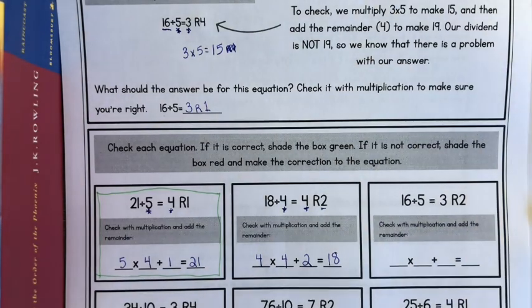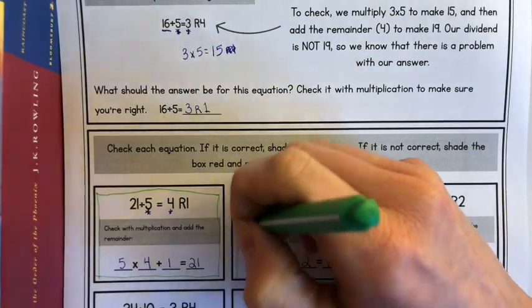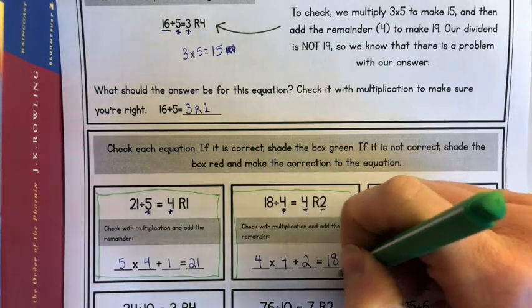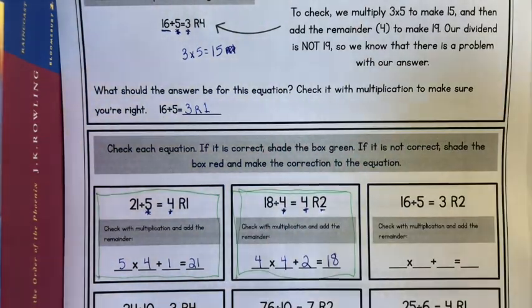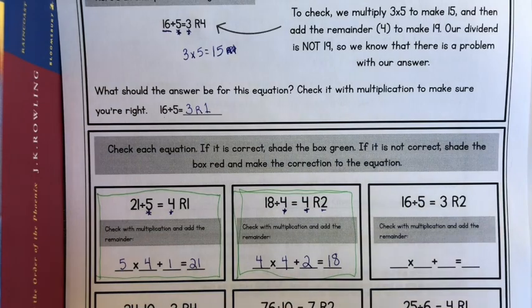I don't know if you can really see my shading, but I'm going to outline it in green because it is correct. Okay, my next one, 16 divided by 5 equals 3 with a remainder of 2.